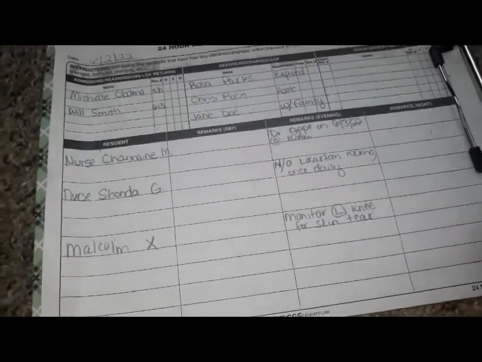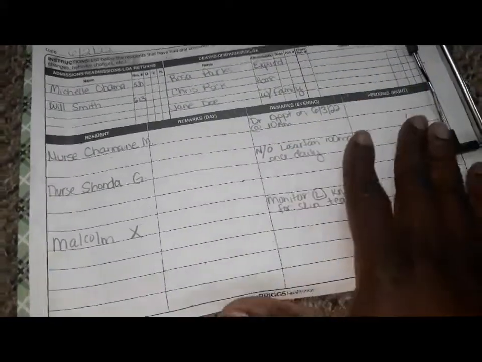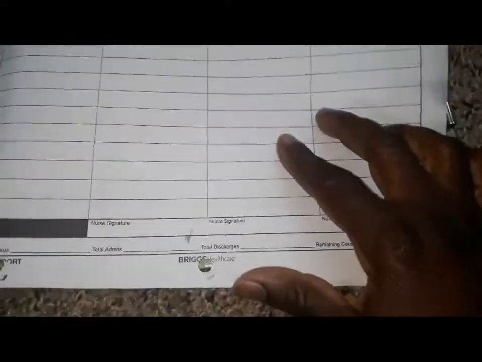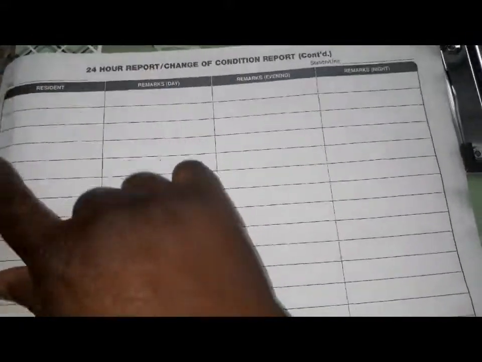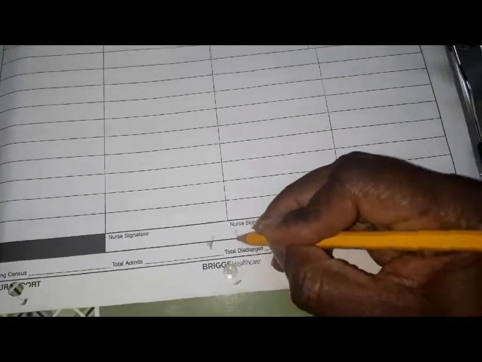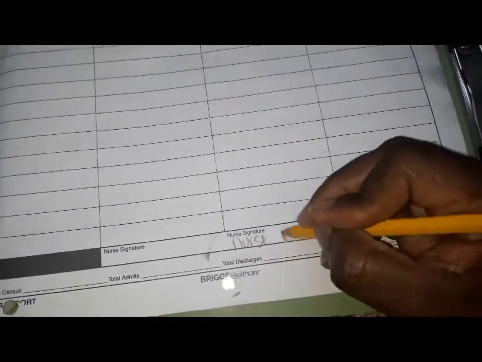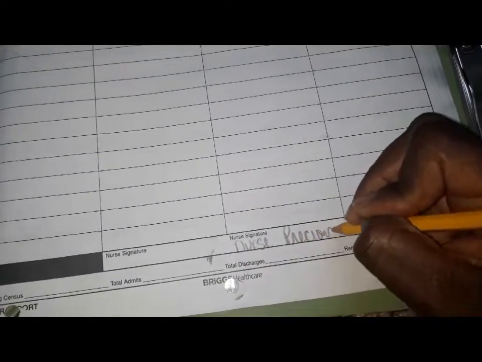So that's just how you fill out a 24-hour report. And on the back side, it has the same thing. See, where you continue to write the resident's name, the remarks, whatever. And then here at the bottom, you put your name on your shift that you did. So I am Nurse Precious. This is not how I normally write my signature, but that's just to give you an idea of how to fill this out.